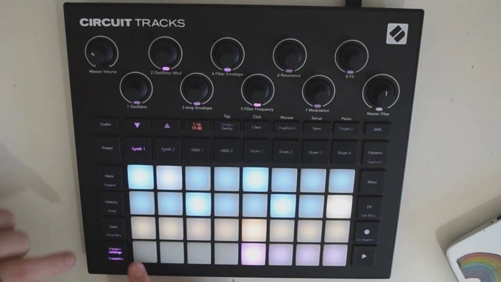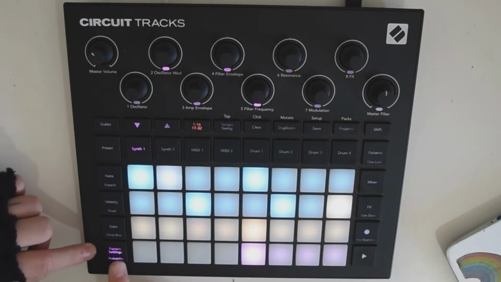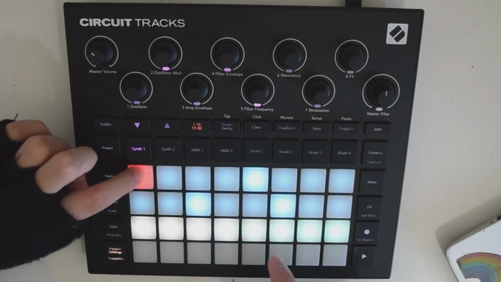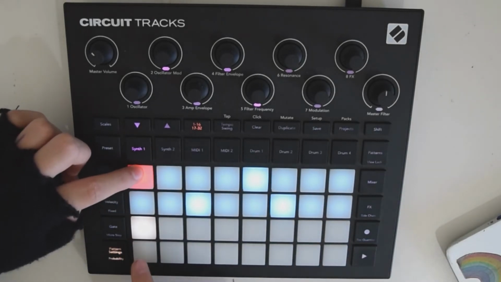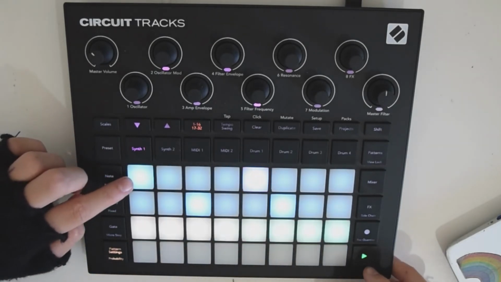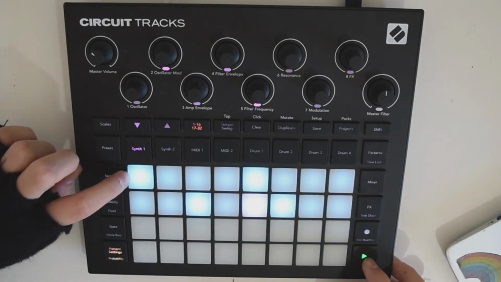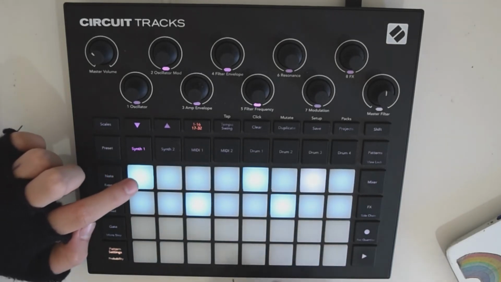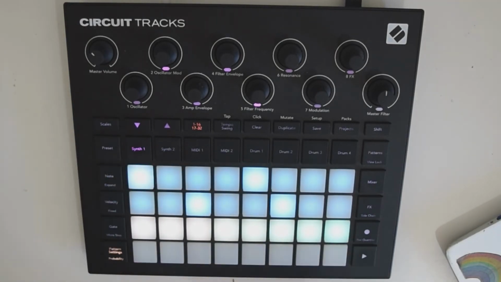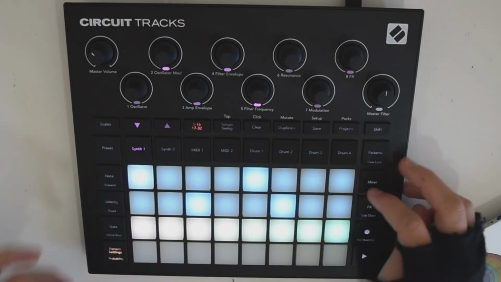The shift function or double tap function for this is probability, so you can change the probability that each note will even happen. So if I turn this down really low, this note is really unlikely to actually get triggered, but you can see it did there. So by default they're all the way up and every note will trigger every time, but this is another generative tool you can use to have each note only trigger sometimes.